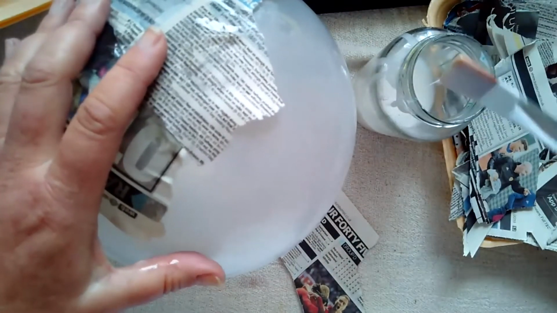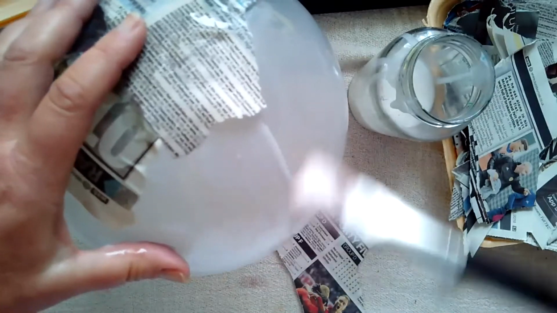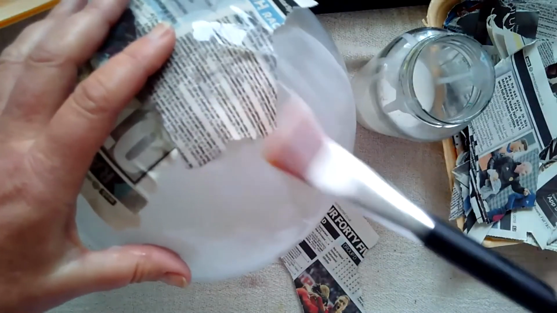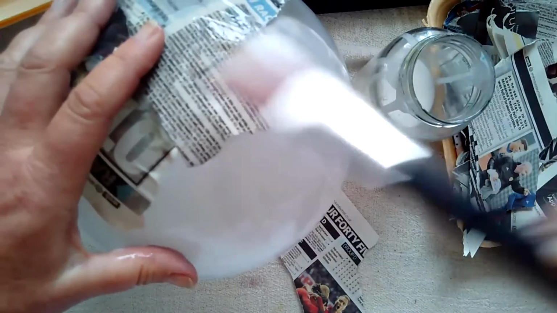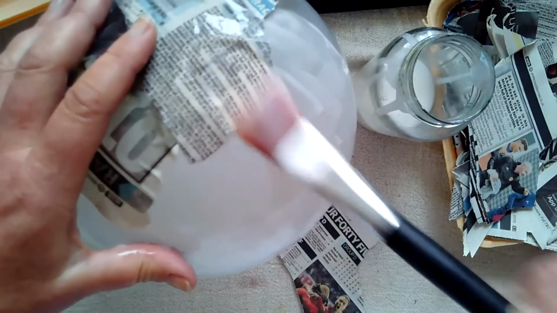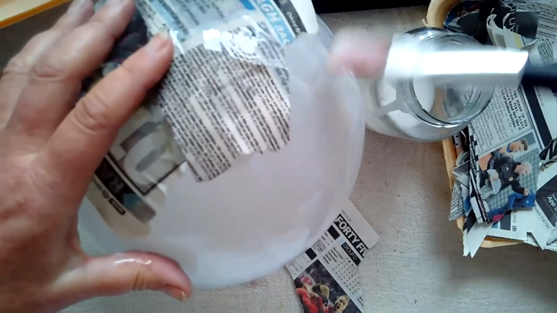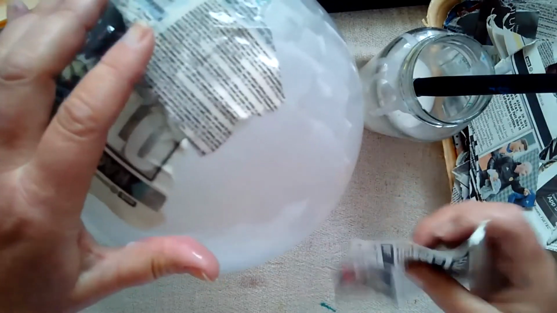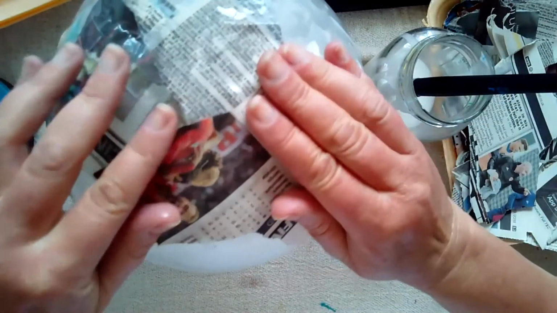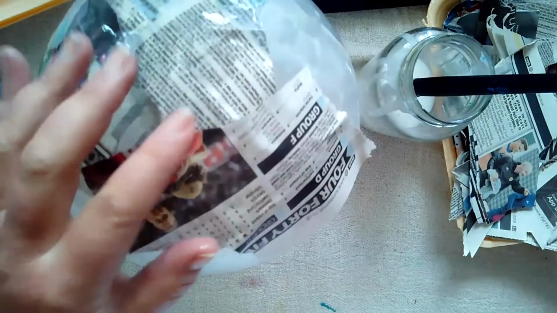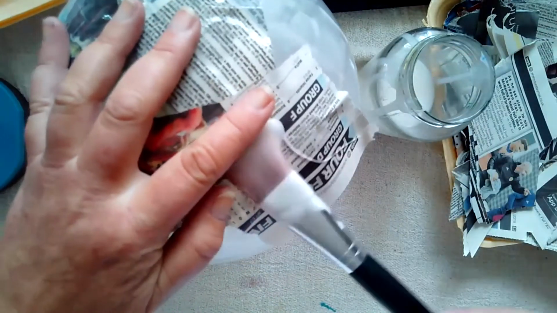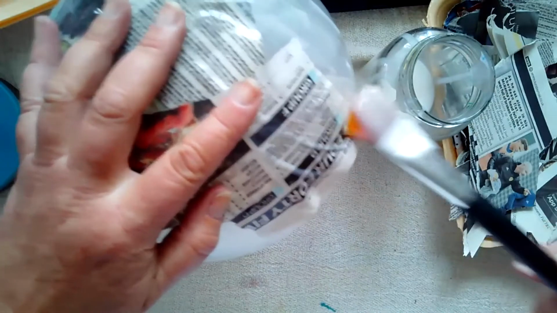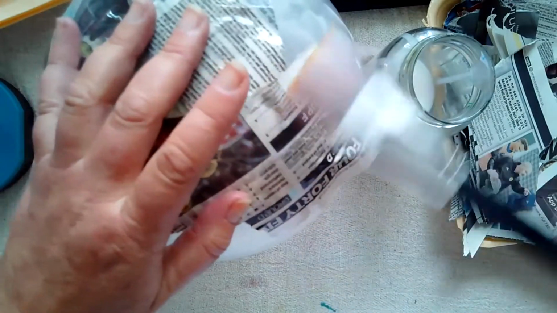Okay, so you can do a few layers only with the newspapers, but what I discovered is that if you want to do some nice painting over it, you can see the newspapers through it. So my trick is to do the last layer with white paper.